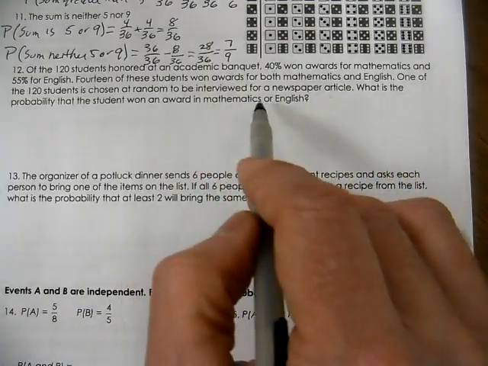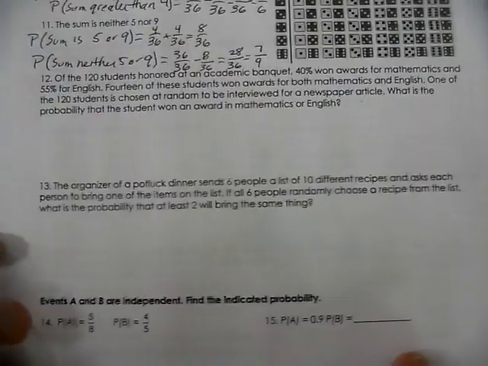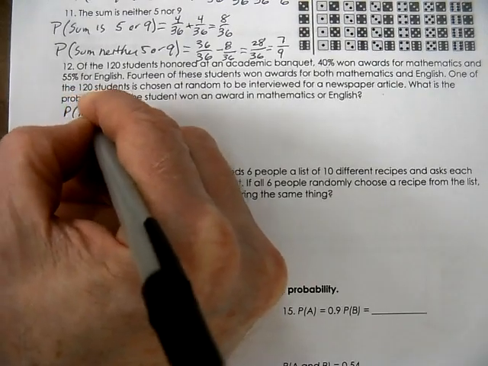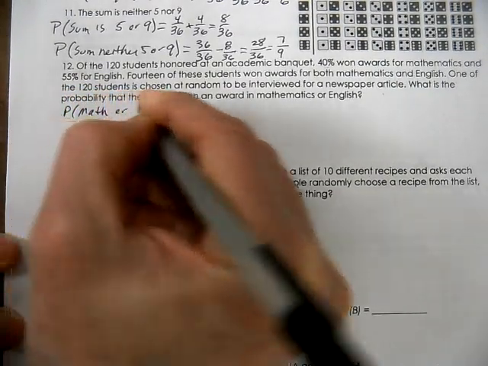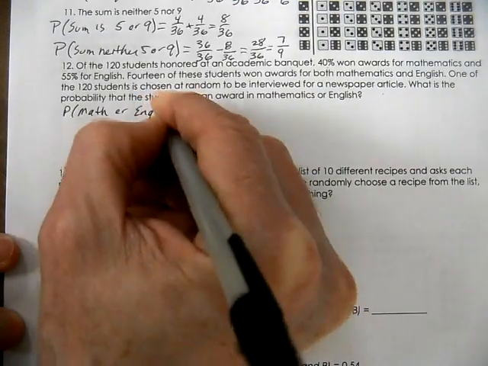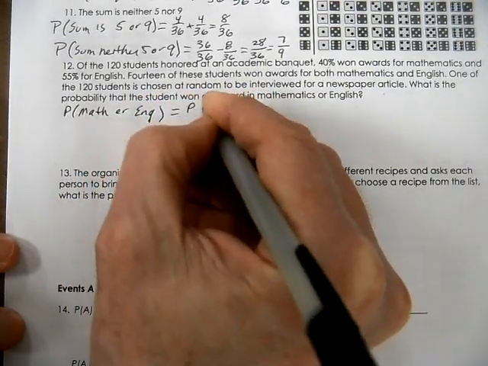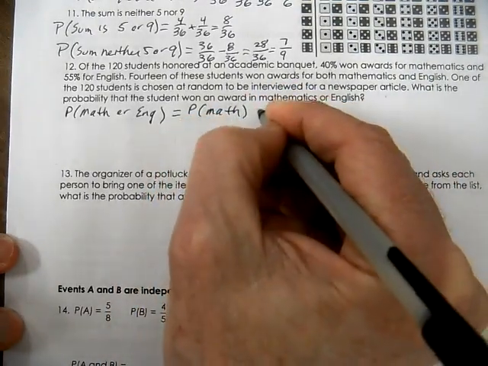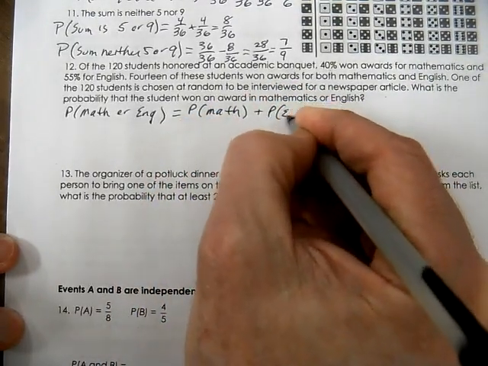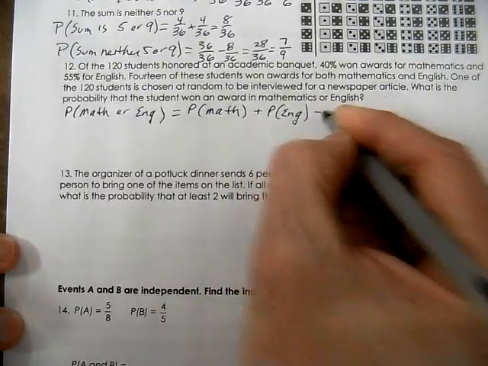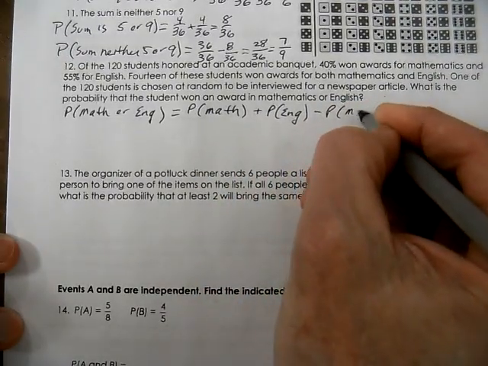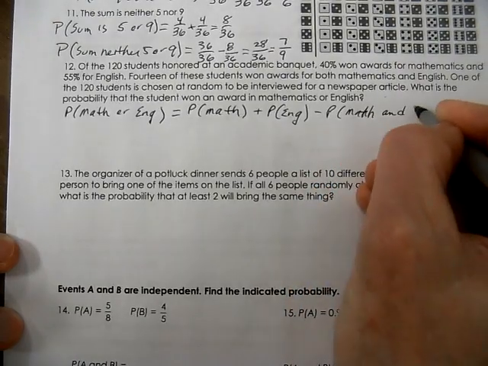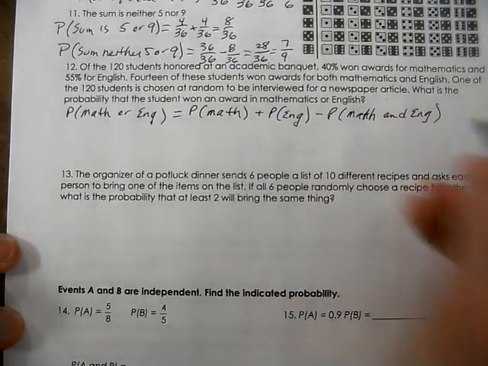So one or the other. So the probability of math or English is going to equal the probability of math plus the probability of English minus the probability of math and English. Same formula we're using before.